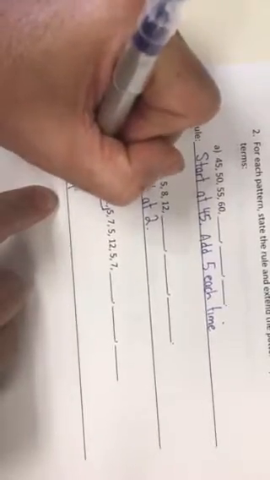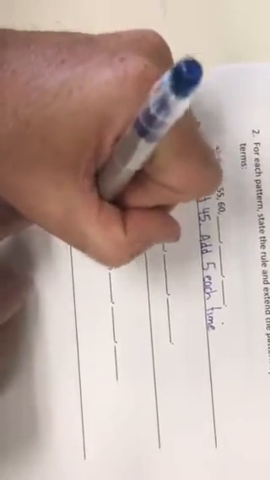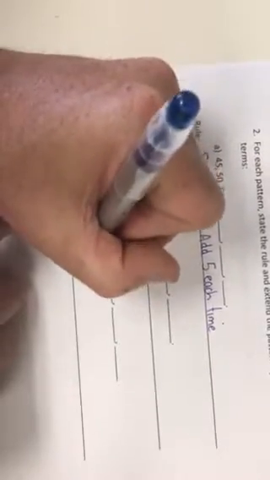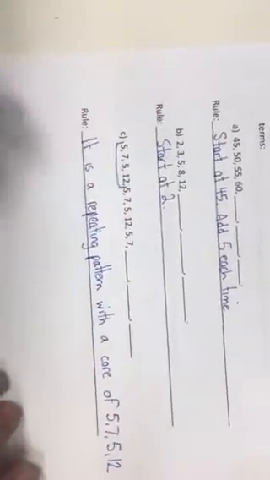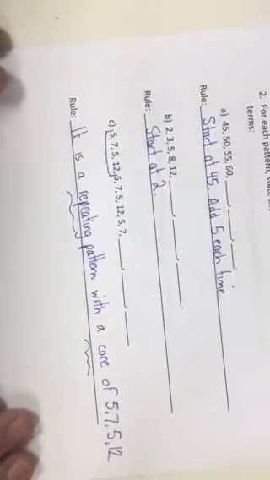You could write that when you're writing the rule, it is a repeating pattern with a core of 5, 7, 5, 12. That's the best way to write it. It shows that they recognize that it's a repeating pattern, and they're using the term core, which is what we want.